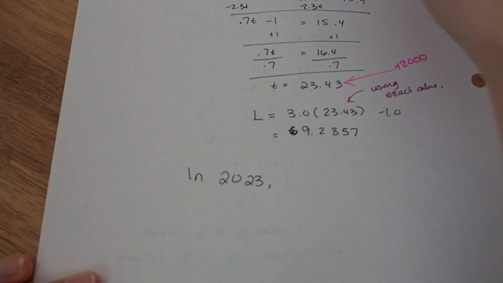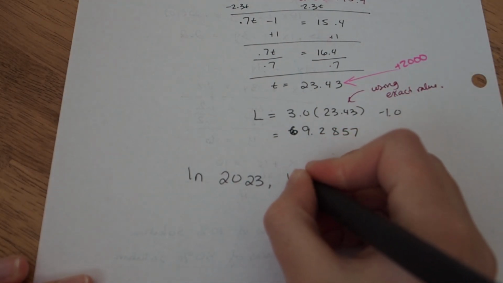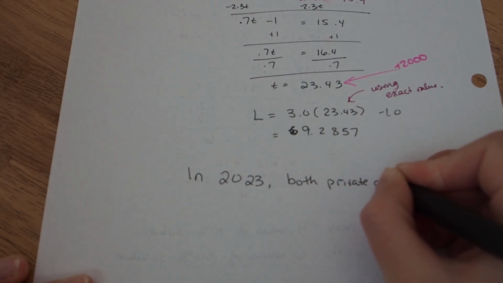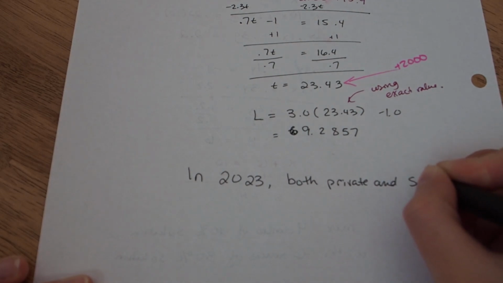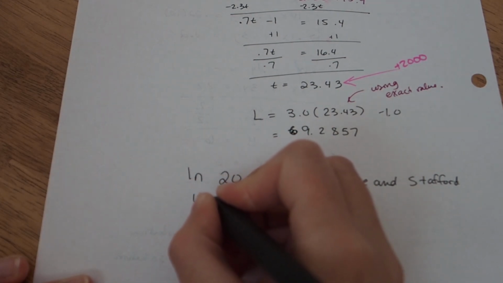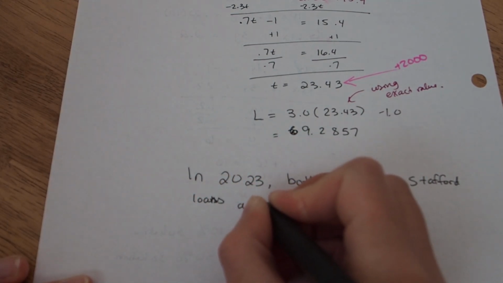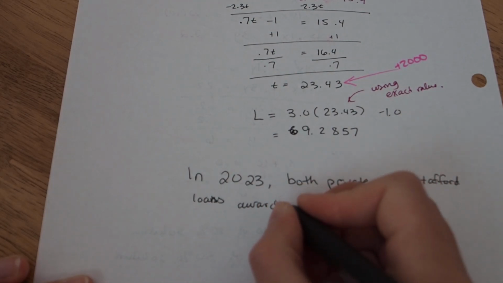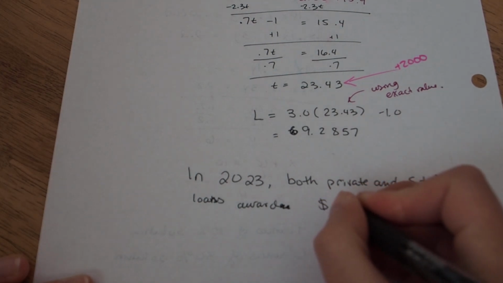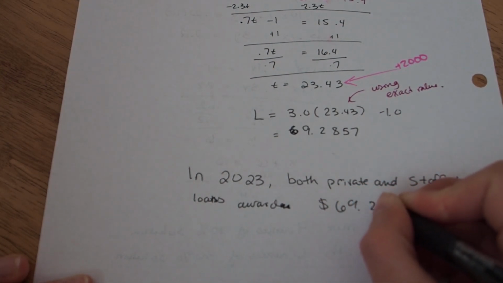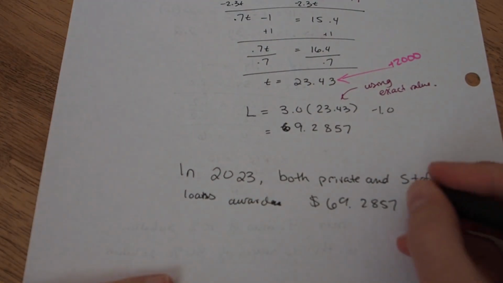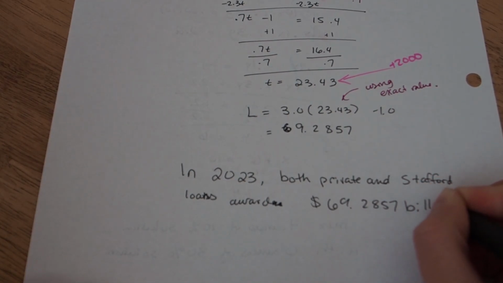And then this is where the two types of loans were equal. So we're just going to say both private and unsubsidized Stafford loans awarded, or will, I guess, award, since 2023 hasn't happened yet, are going to award 69.2857, and then don't forget your units from the top, we're in billions.